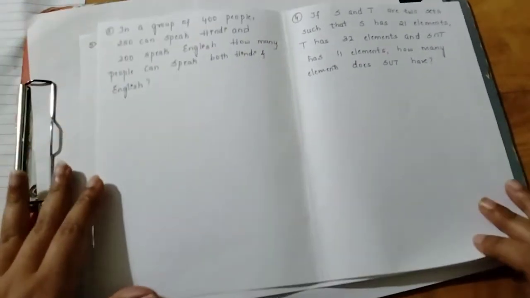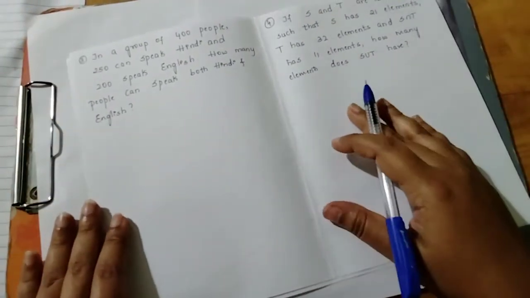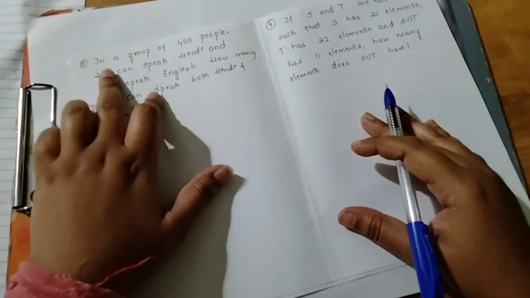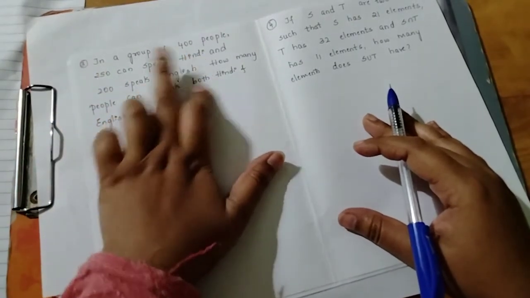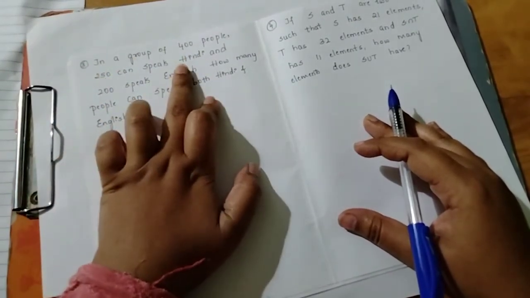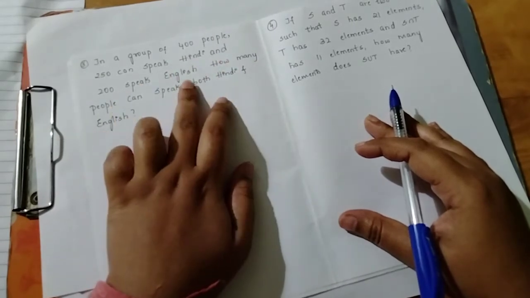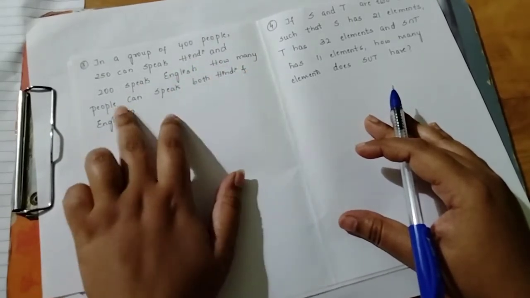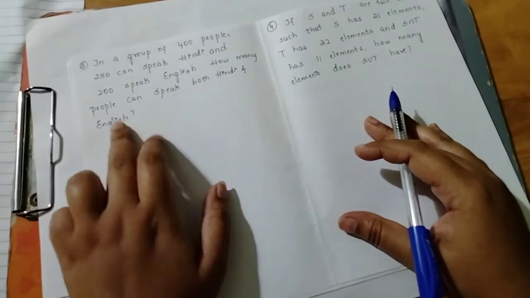So in the third example, they have not given it directly, they have given a format. In a group of 400 people, 250 can speak Hindi and 200 can speak English. How many people can speak both Hindi and English?